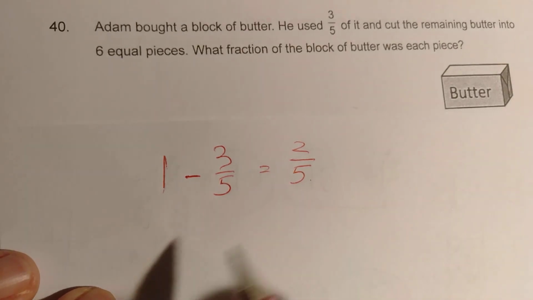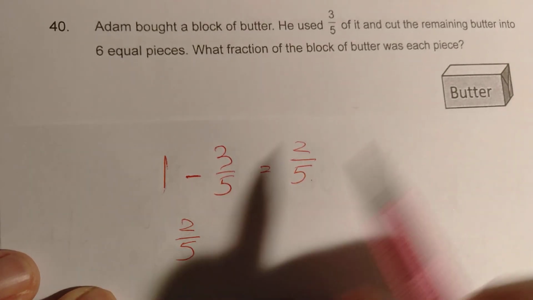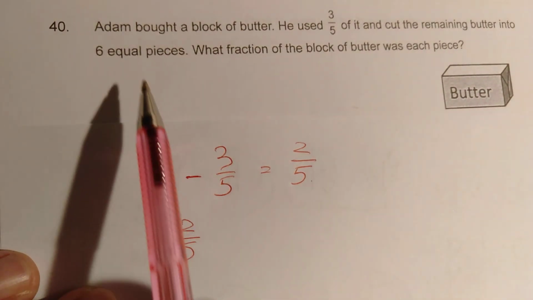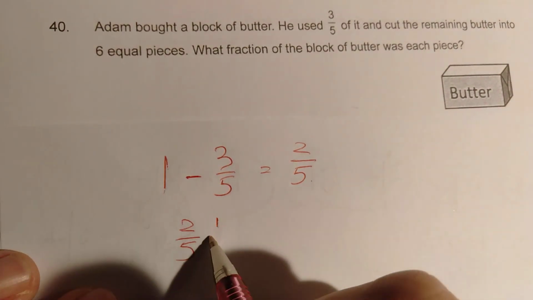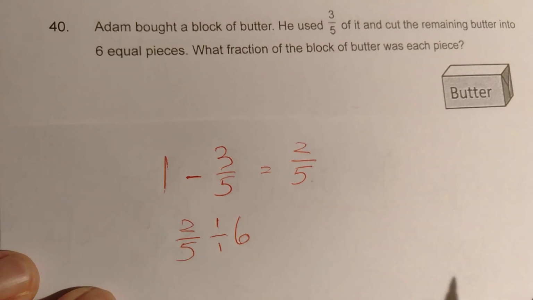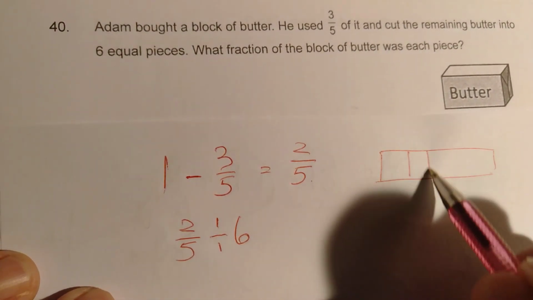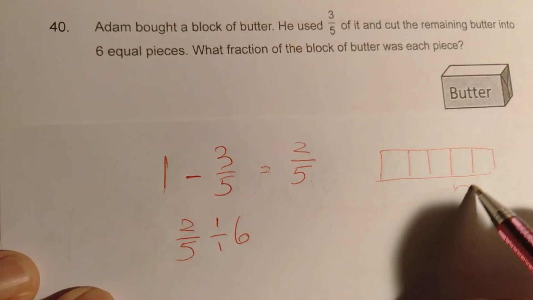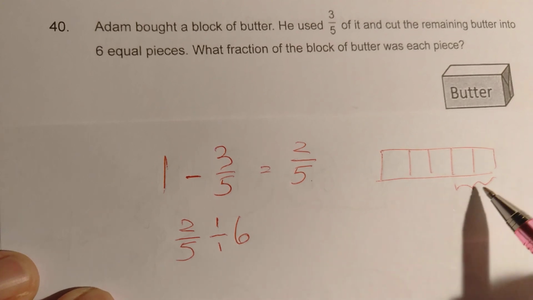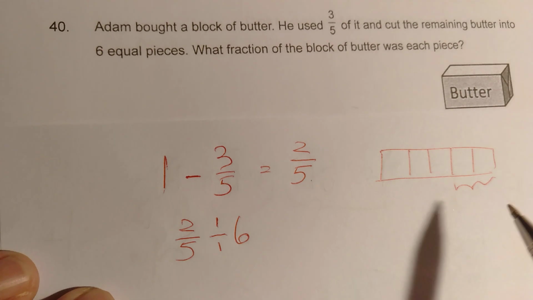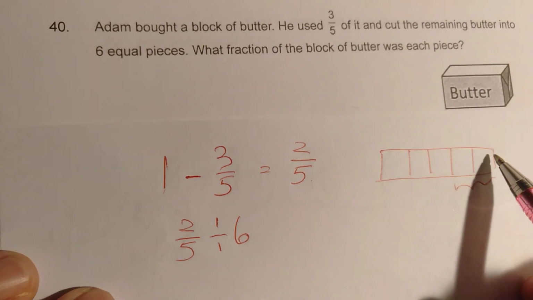Of this 2/5, he cut the remaining into 6 equal pieces. Remember the earlier model? These 2 were the remaining, which he cut into 6. So cutting into 6 pieces means he divided this into 6 pieces.